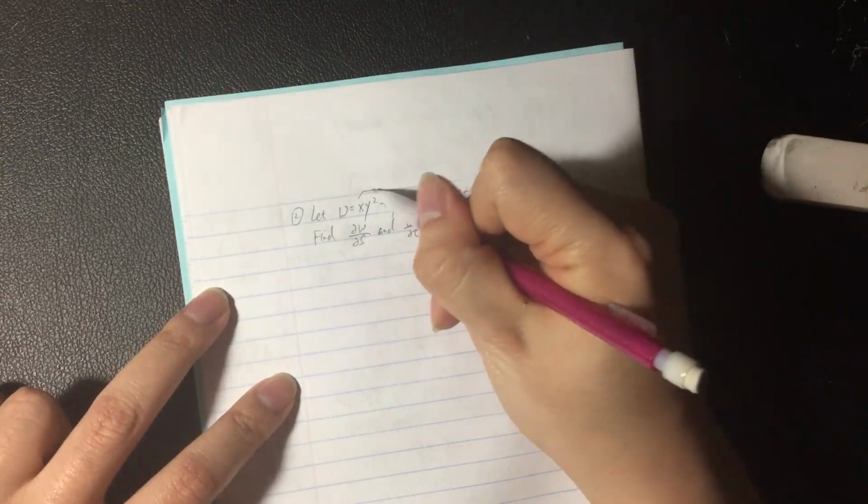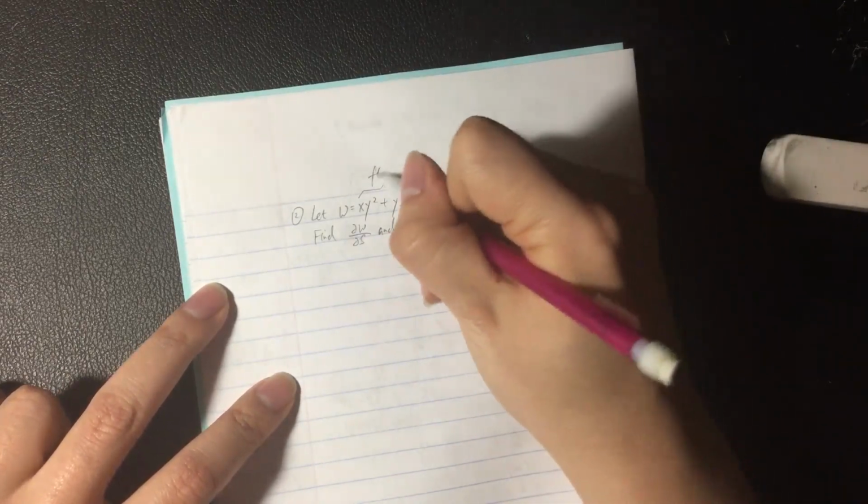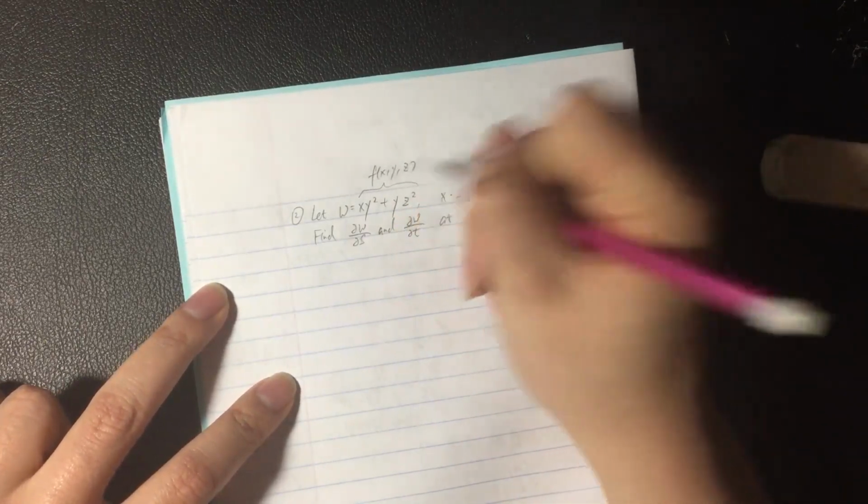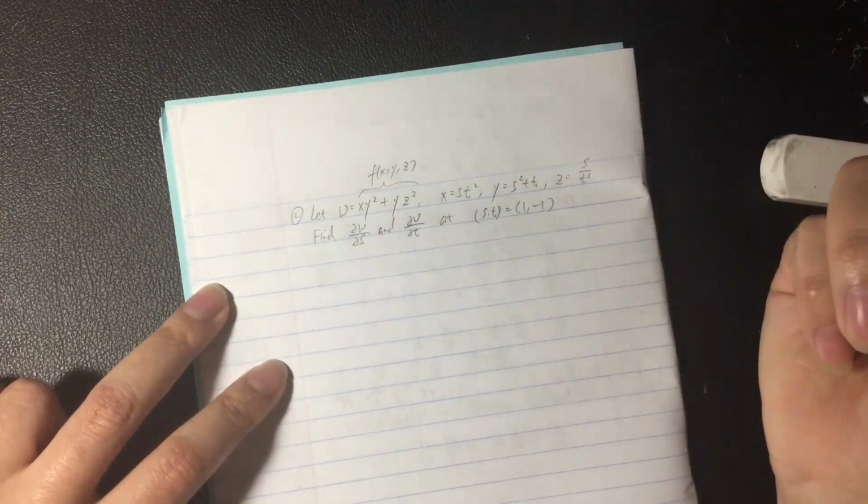So here w is a function of x, y, and z. Let's draw the tree diagram first.